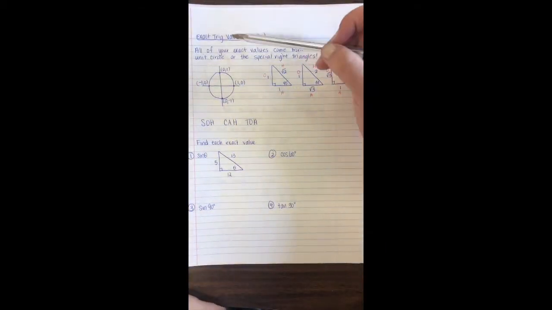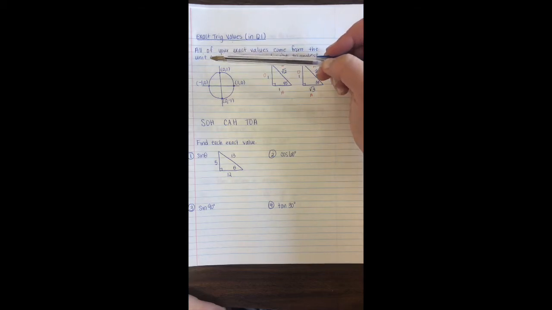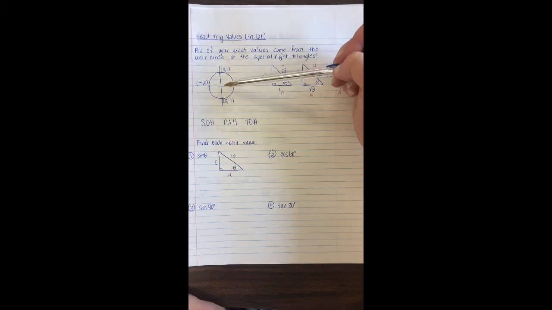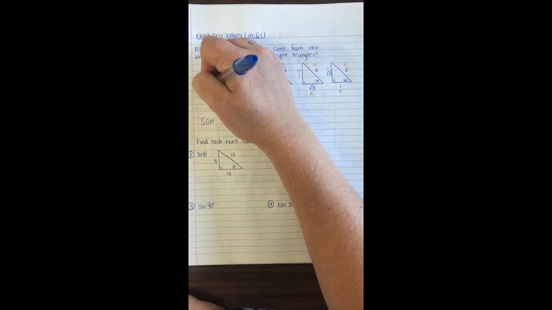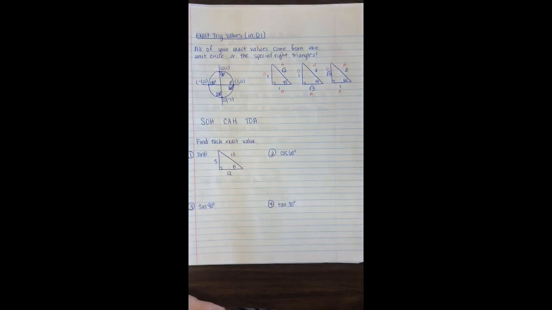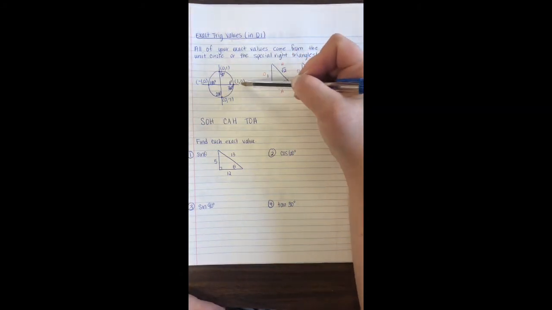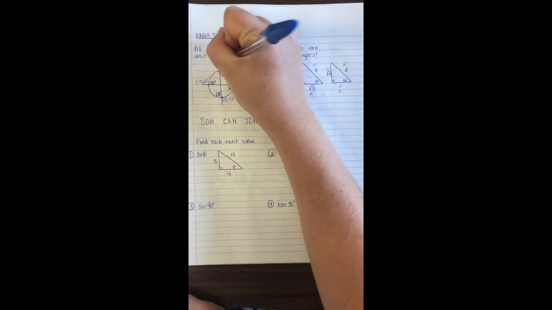Okay, so now we're going to start getting into exact trig values. It's important that you understand that all of your exact values come from either the unit circle or the special right triangles. That's why you have to make sure that you memorize this unit circle and these special right triangles. On the unit circle, remember the radius is 1, so I have these points at 0 and 90 and 180 and 270, and also 0 is 360. So if I want to know the sine or the cosine or the tangent of any of these values, they come from these points. Remember that points on the unit circle are (cosine, sine).